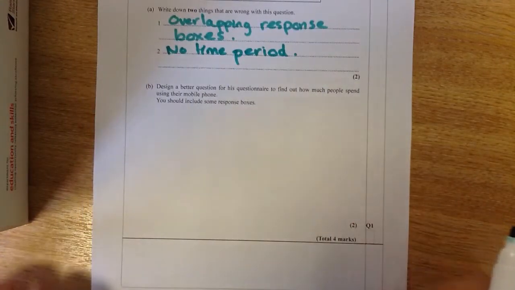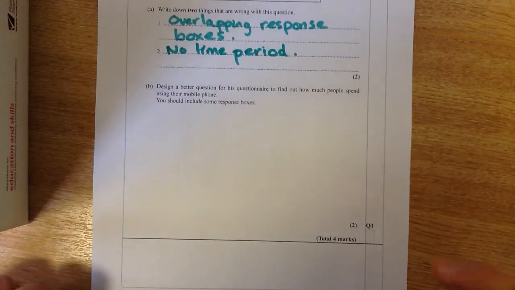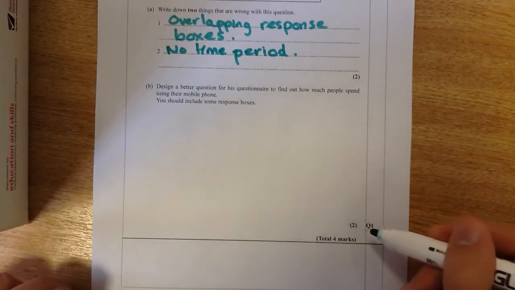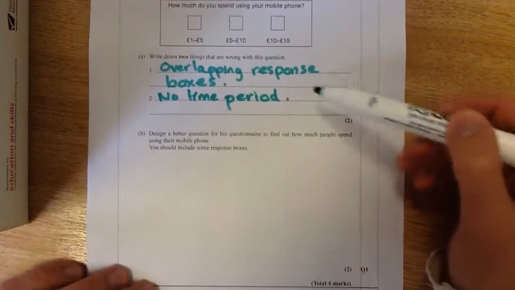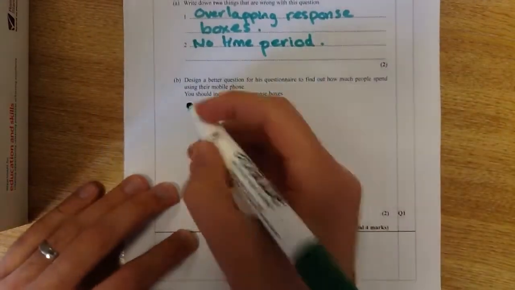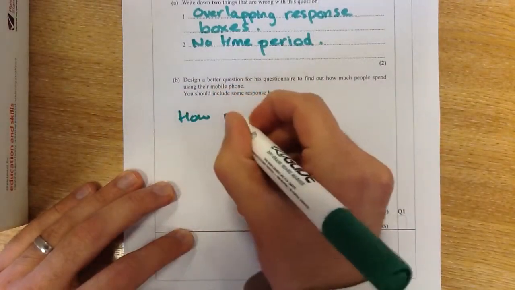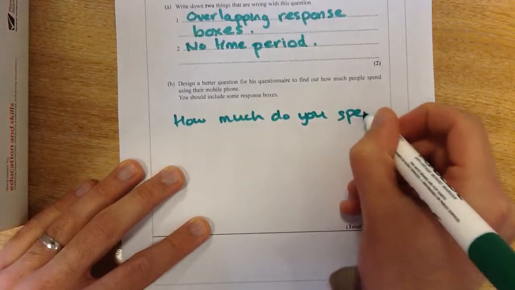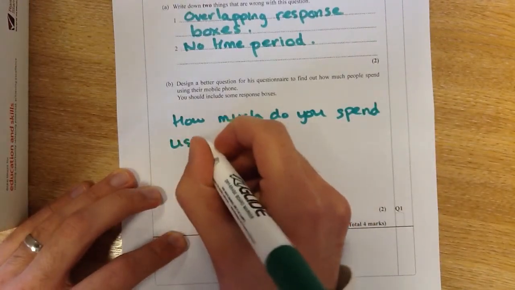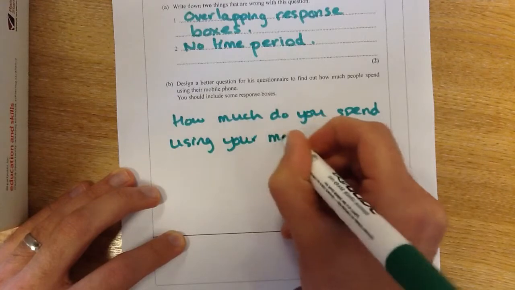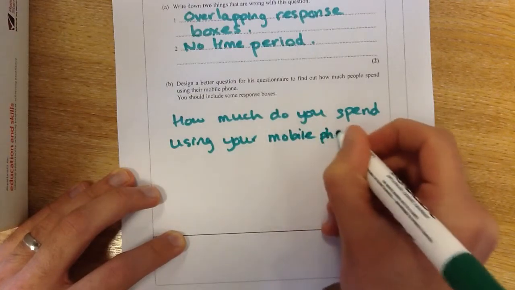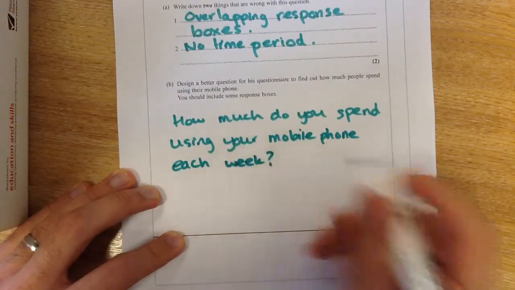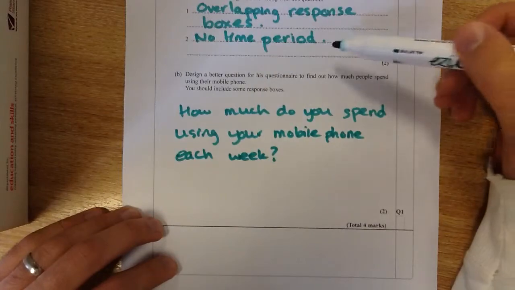The second part of the question, design a better question for this questionnaire to find out how much people spend using their mobile phone, and you should include some response boxes. So there's 2 marks here. So really, if we deal with these 2 problems, then we'll have a much better question. So we could have a question of, how much do you spend using your mobile phone each week? So I've dealt with the problem there of no time period.